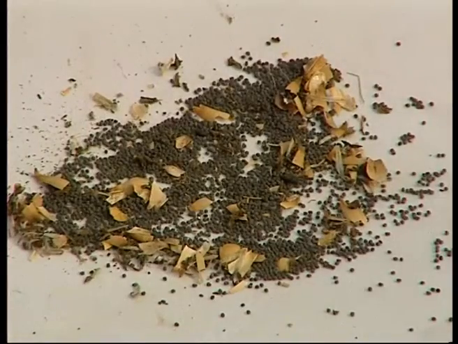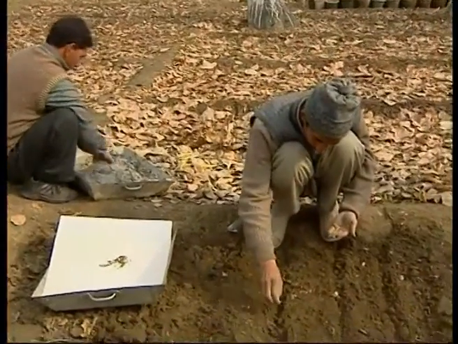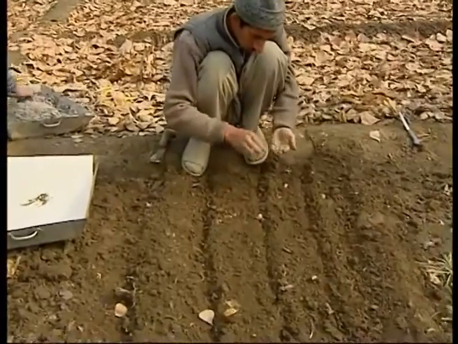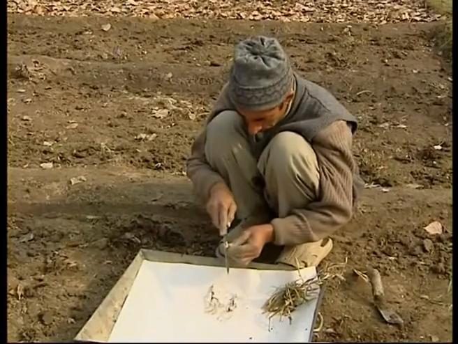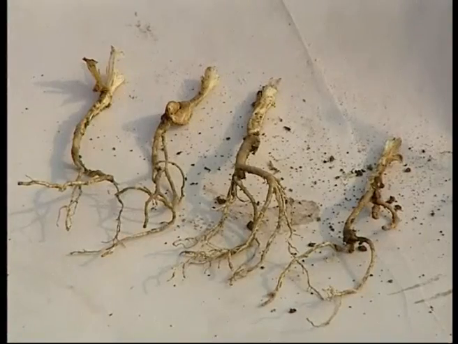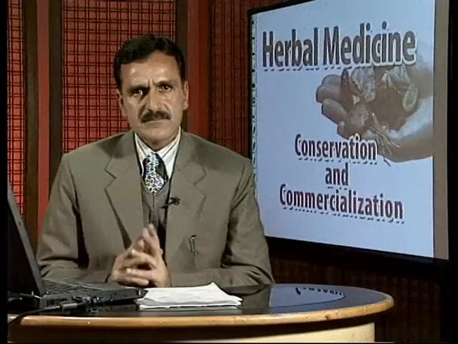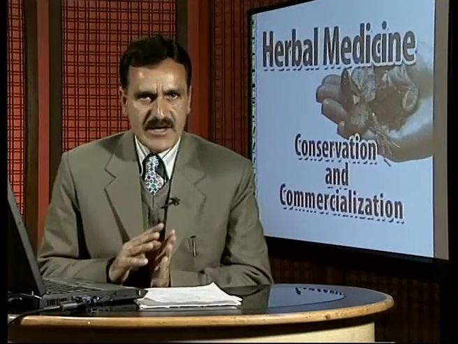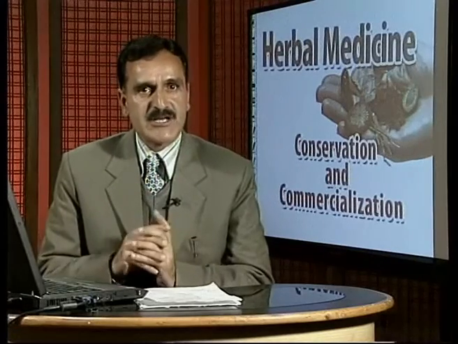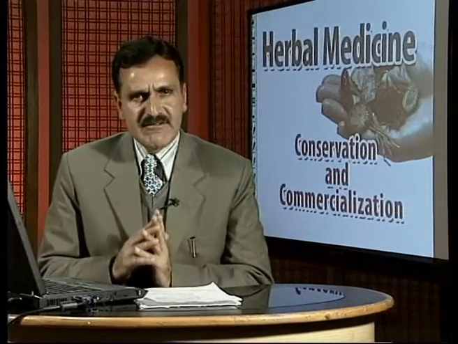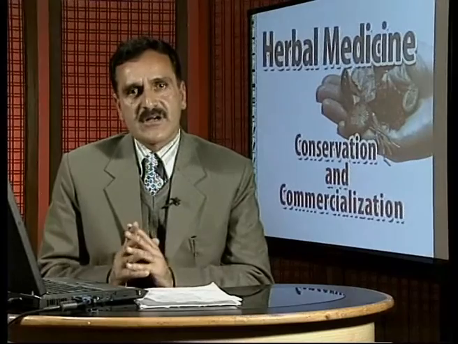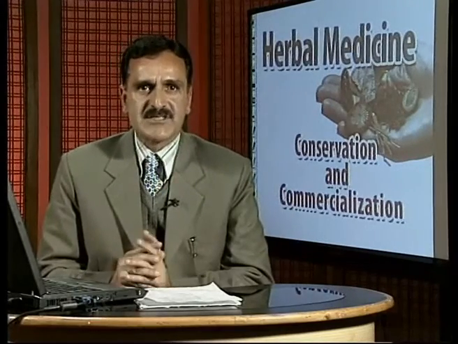One, wherein one can use the sexual means of propagation, that is, the seeds can be collected and these seeds in turn can be used for propagation and commercial production. Second is wherein the rhizome, that is, the commercially useful part of the plant, can be used as a means of propagation. However, seed being the sexual means of propagation and rhizome being the vegetative means of propagation, these are two different methods and have necessitated the development of two basic methods for conservation and then commercialization of its cultivation.